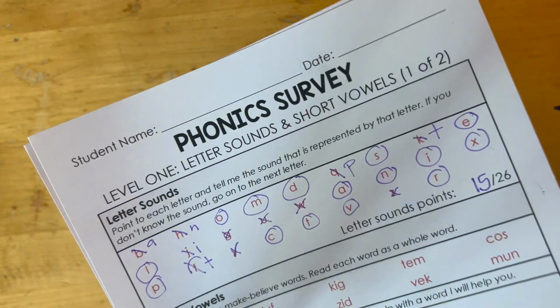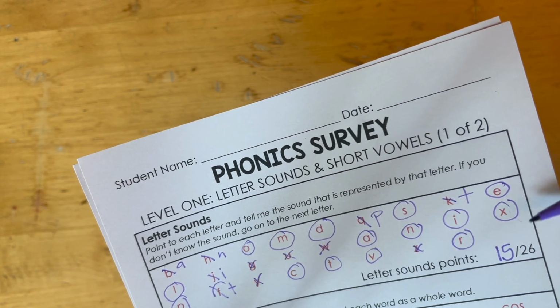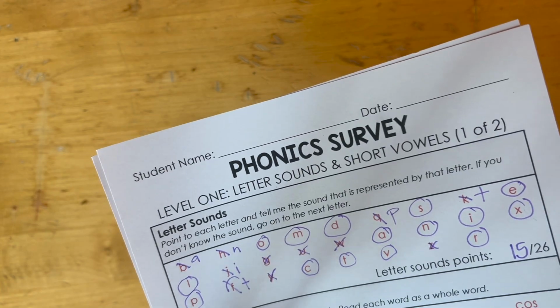If the student misses more than 5 points in any target skill, stop the survey for that skill. They need more instruction in that area.